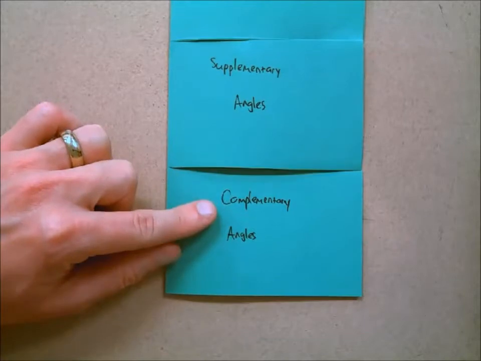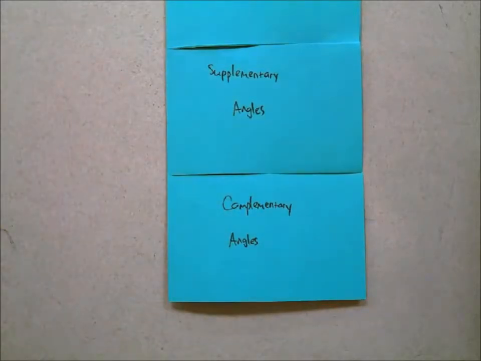An easy way, or a way that I would always remember it, is that complementary comes first alphabetically, right? A, B, C. And then 90 degrees, the number 90 comes first numerically in numeric order, right? So complementary 90, supplementary comes second alphabetically, and 180 degrees comes second numerically. And that's kind of the way you can remember those two angle relationships.